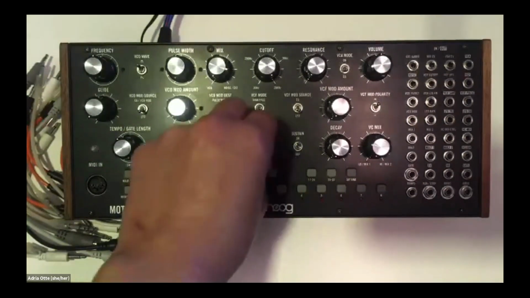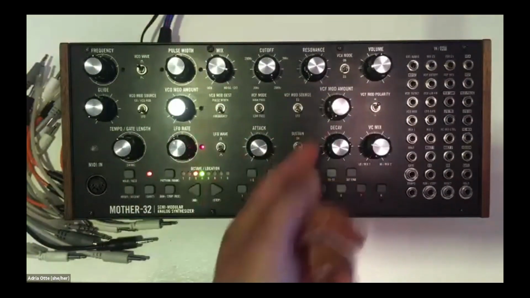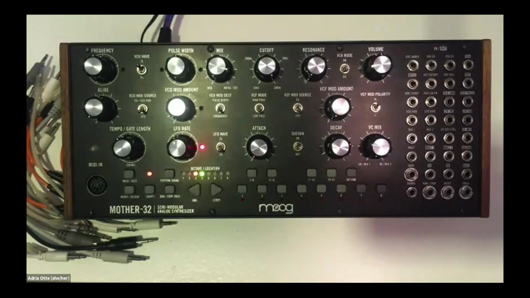Make it a little more dramatic. And so with the decay, similarly, if I raise the decay time, I change the attack back to really fast. But now when I lift the key, it will take more time to fade out.